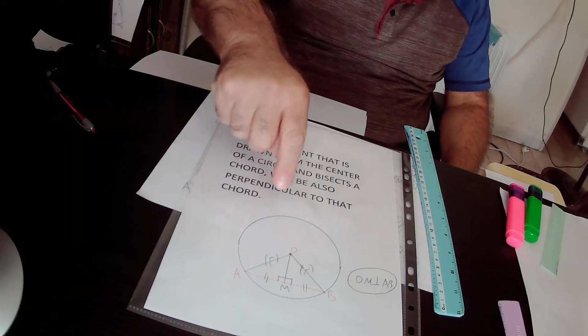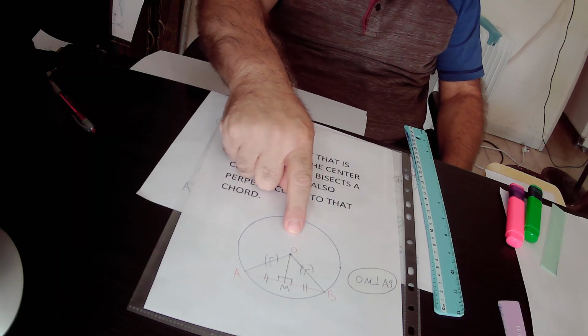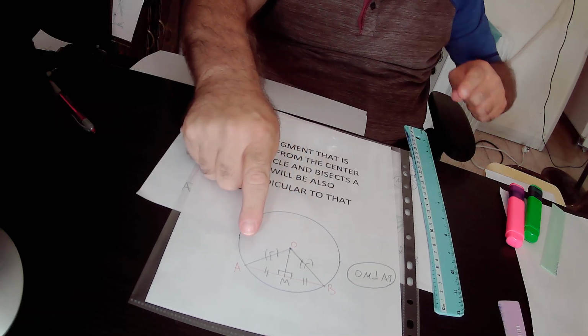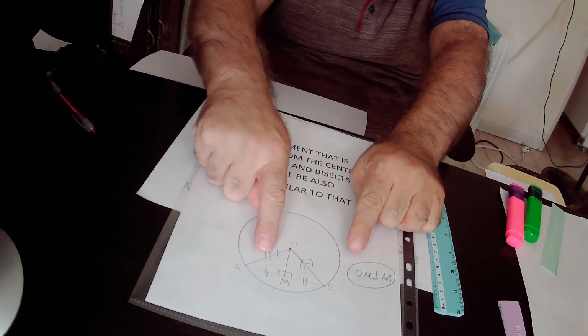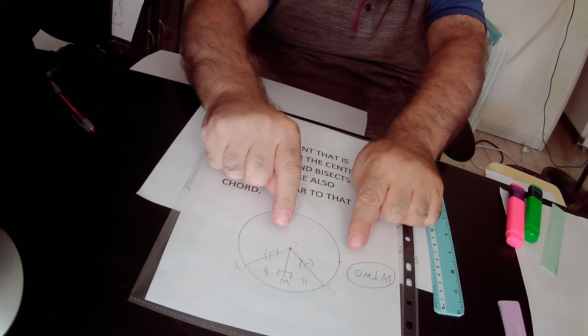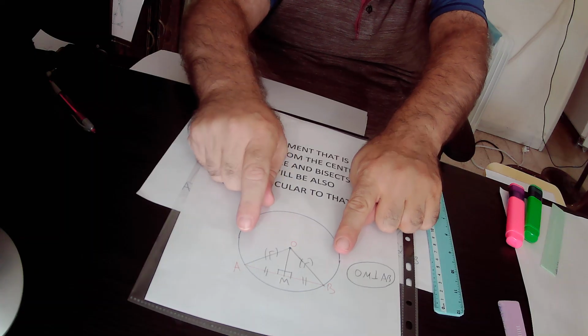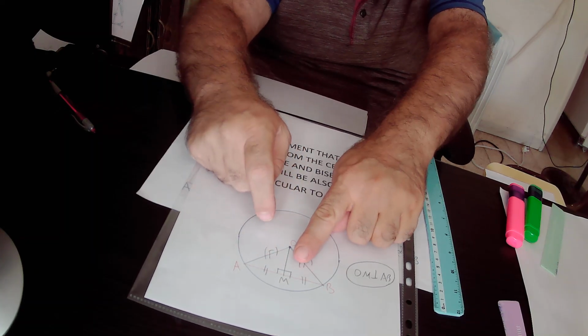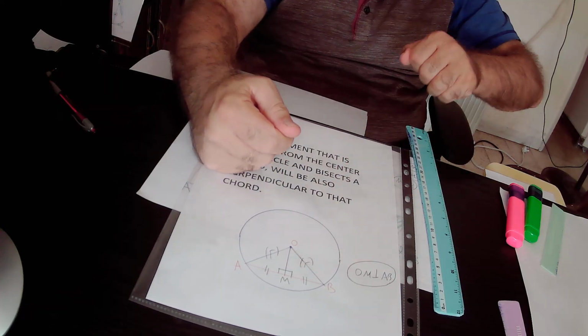In the drawing of a circle, this is point O, the center of this circle. We have line segment OM that bisects chord AB, that is to say, AM equals MB equals AB over 2. Therefore, line segment OM will also be perpendicular to AB. If OM is perpendicular to AB, this angle equals 90 degrees and this angle equals 90 degrees according to rule 30.